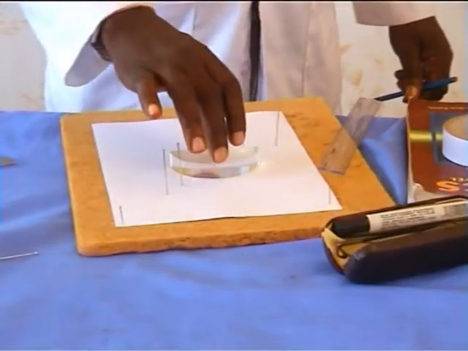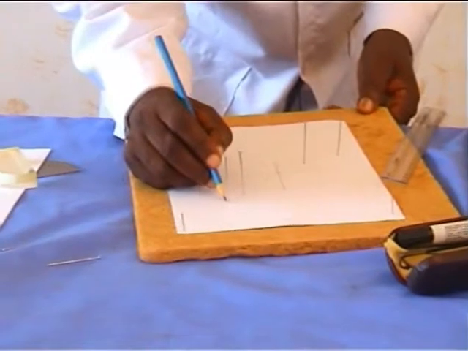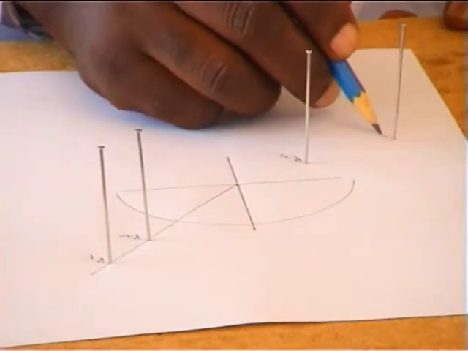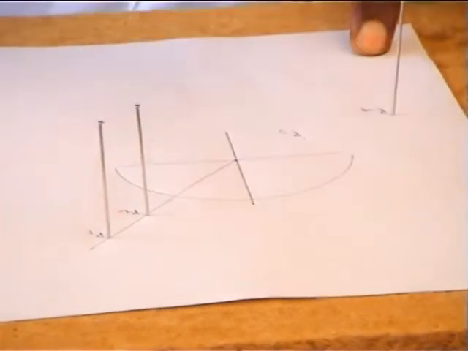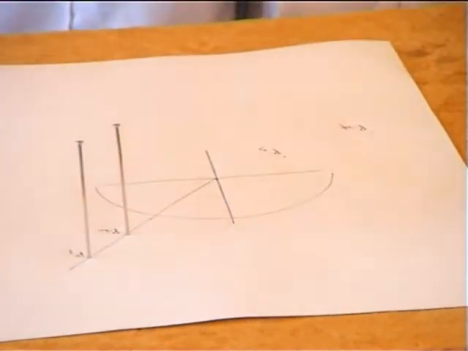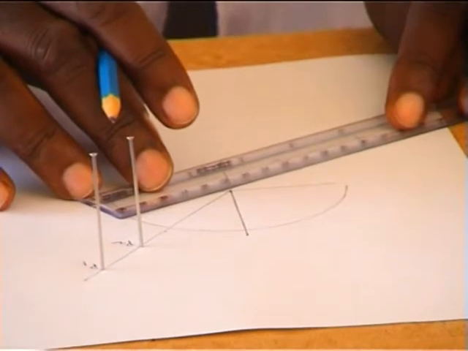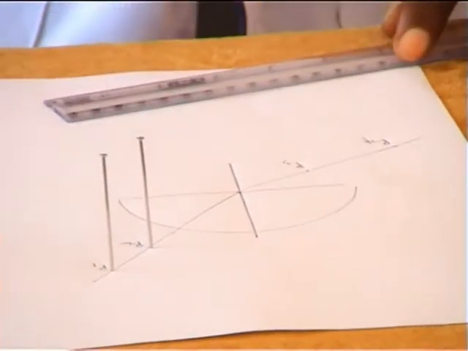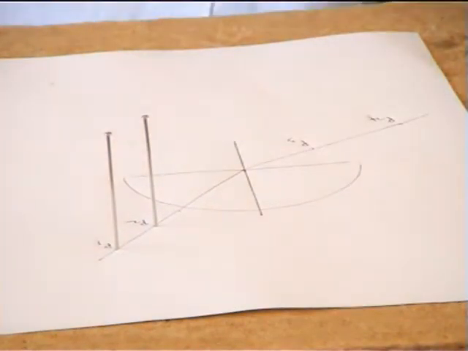Again, remove the semicircular glass block, name P1, P2, P3, and P4, and remove P3 and P4. Use a ruler to join pin 3 and 4. Measure that angle of refraction. This is 61 degrees.